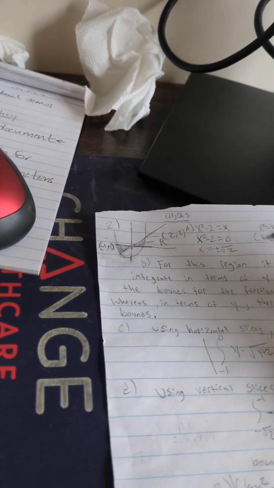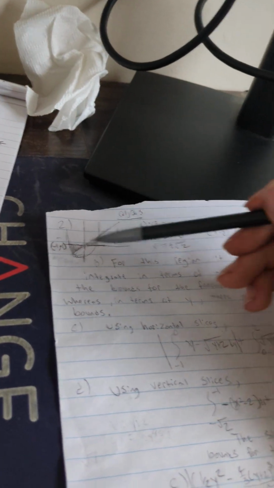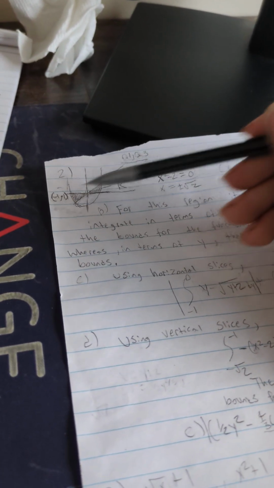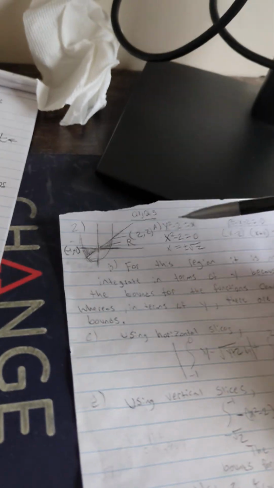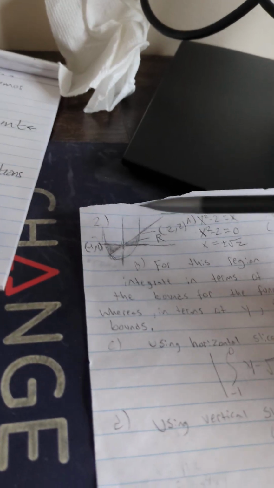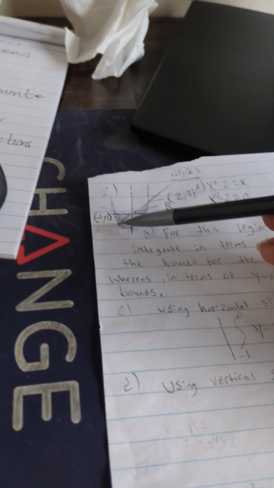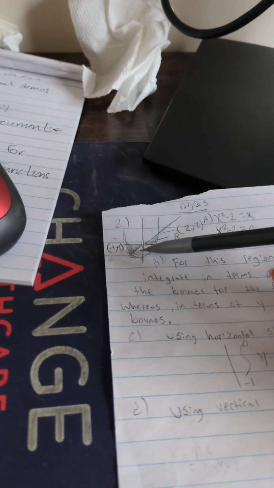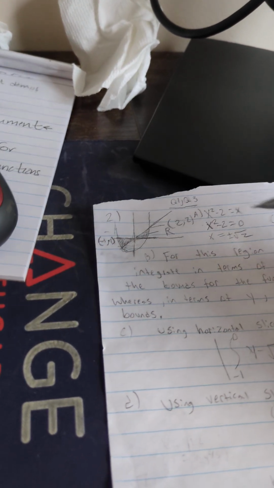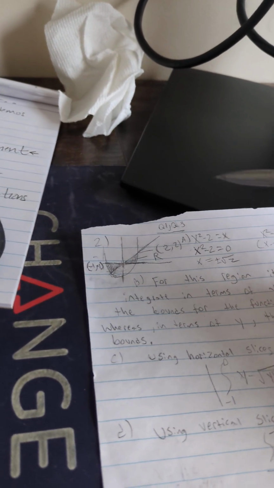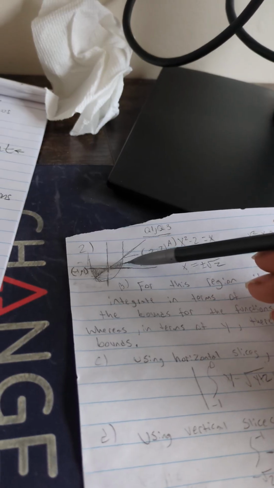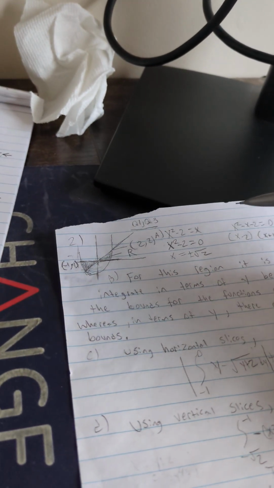And then to explain my process in getting the horizontal slices, I have taken the right function and subtracted it from the left function across two separate intervals, which is why we have to split it up, but it's still not as much as using vertical slices. We split it from -1 in terms of y to 0, where our right function is y and our left function is the square root of y plus 2. Across the interval 0 to 2, our right function is the square root of y plus 2, and our left function is y.